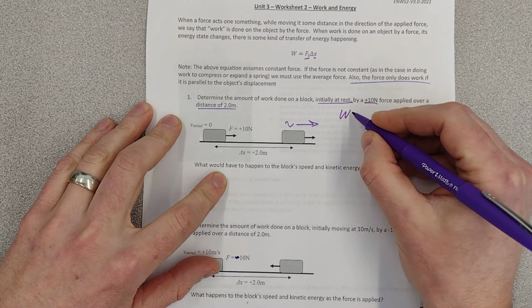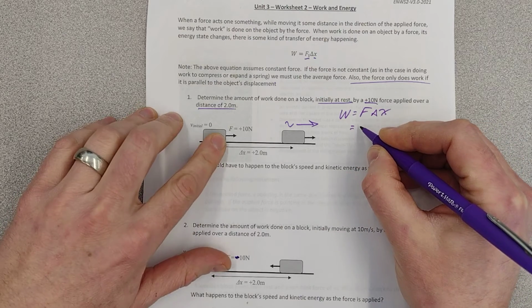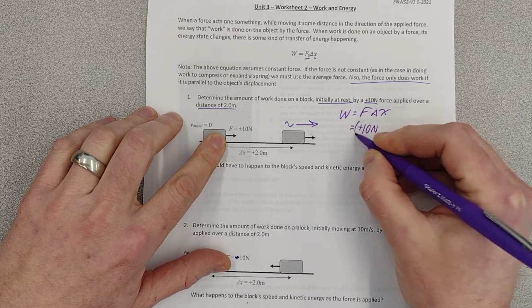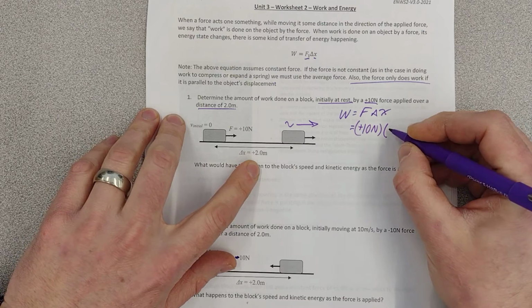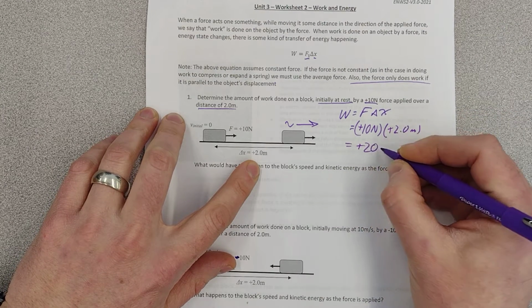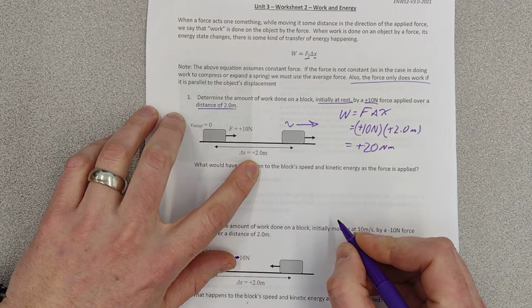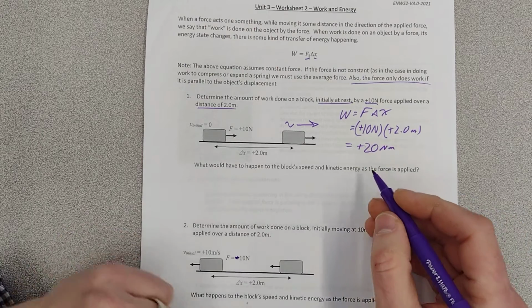So the work done here is going to be the force times the displacement. The force here is positive 10 newtons. The displacement is positive 2.0 meters. So the work done is positive 20 Newton meters. Positive 20 Newton meters of work.